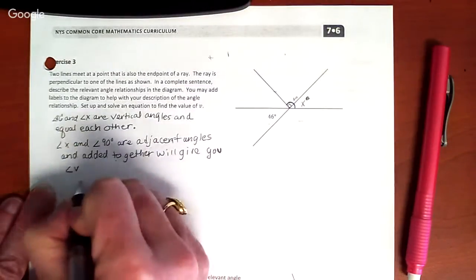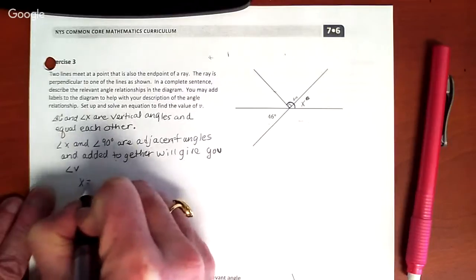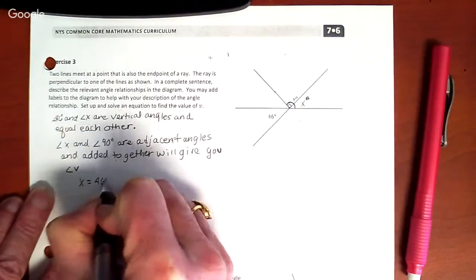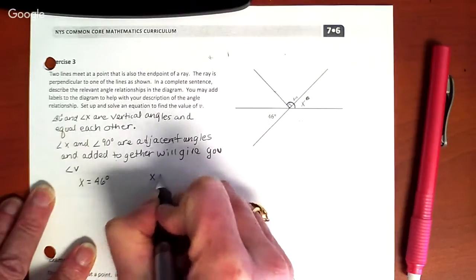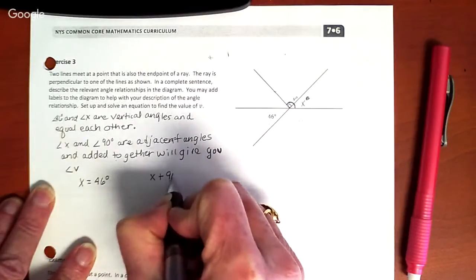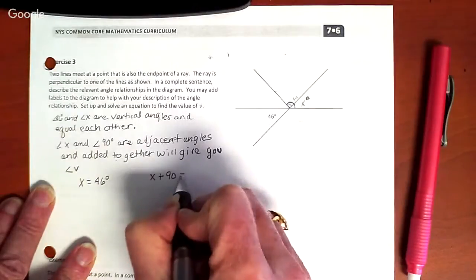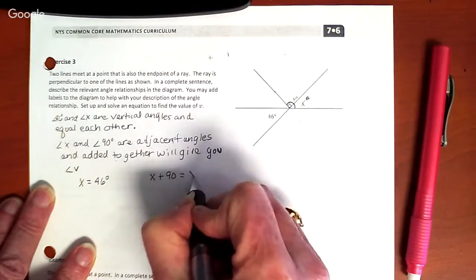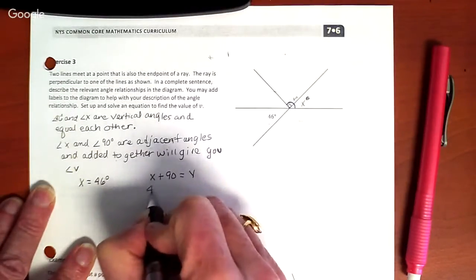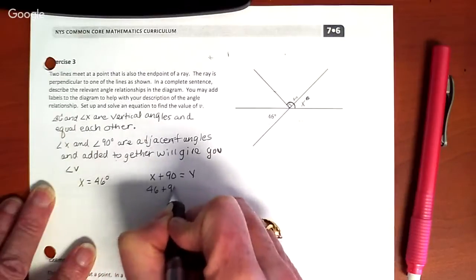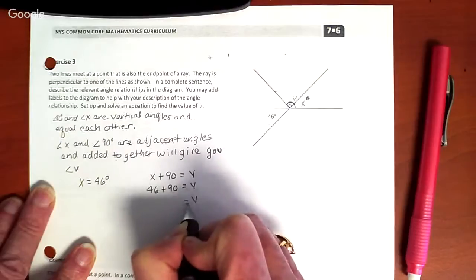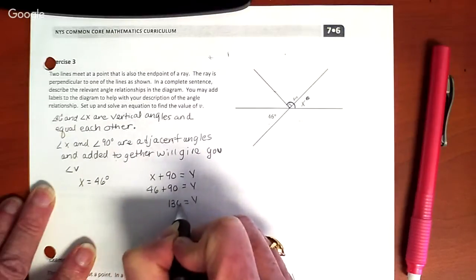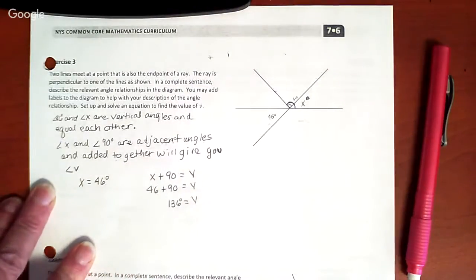We have X equals 46 degrees. Then X plus 90 equals V. So 46 plus 90 equals V. So V is going to equal 136 degrees. Okay?